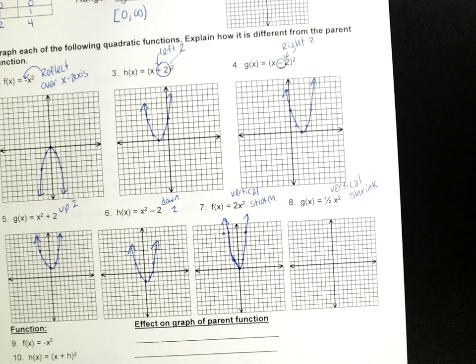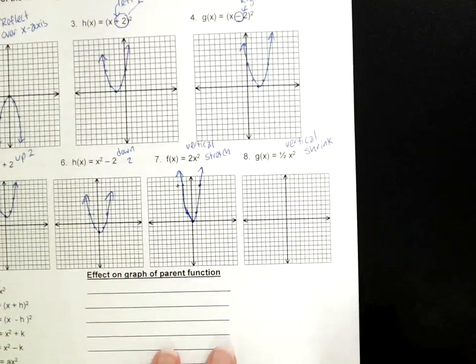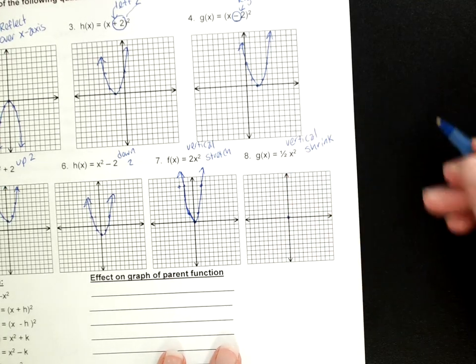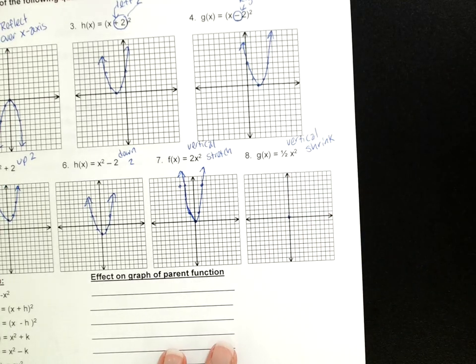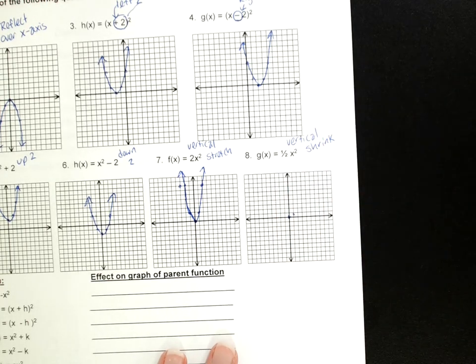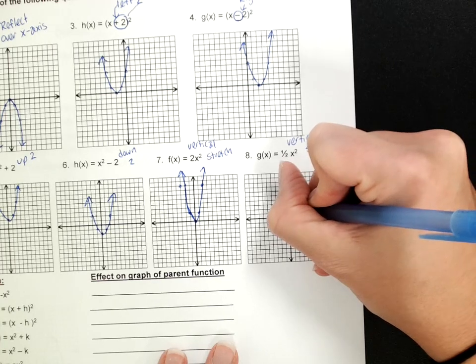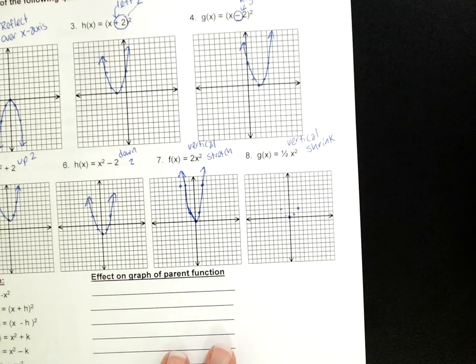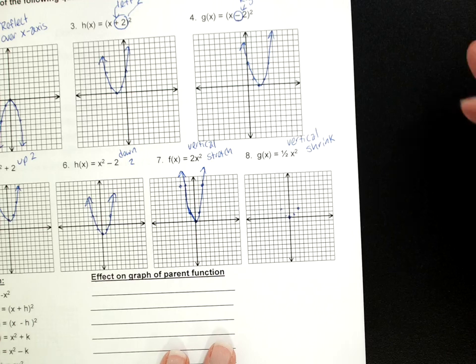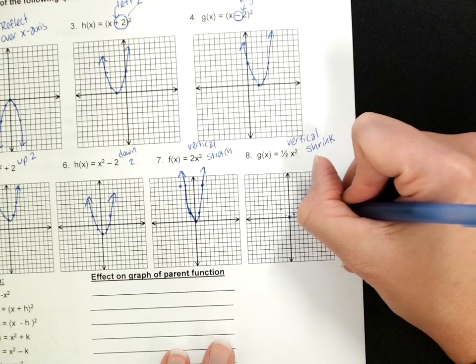For a vertical shrink, you're going to do the same thing except you're going to halve. You're going to go up half as much. So if my first point is 0, 0, and I go up half as much, I'm still at 0, 0. But my next point is usually 1, 1. I go up half as much, I'm going to be at 1, 1 half. 2, 4 will turn into 2, 2. Again, I could do my other points. If I wanted to continue, usually it's the point 3, 9. But if I went up half as much, I would be at the point 3, 4 and a half.